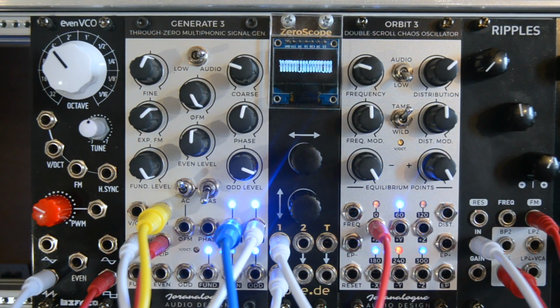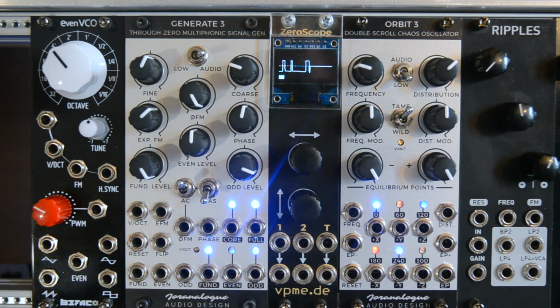So let's get started. It's explained in the manual that Generate 3 offers hard sync and soft sync, called reset and flip. It is also mentioned that both of these can be used at the same time, and I don't think I really mentioned this in my first video. Let's patch up a VCO into the sync inputs and explore what happens to the harmonic signals on Generate 3.